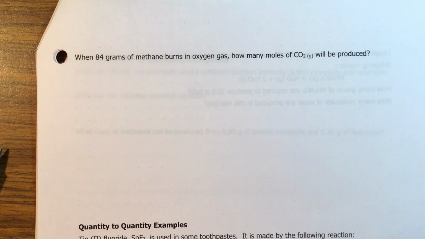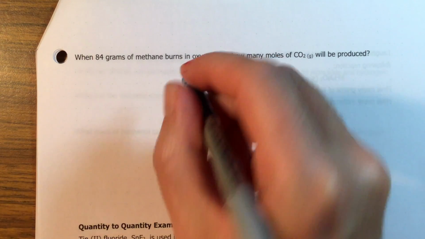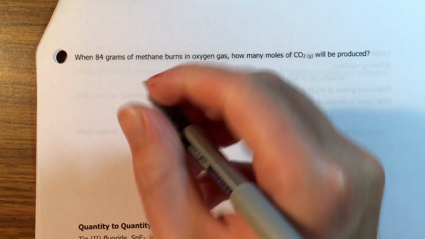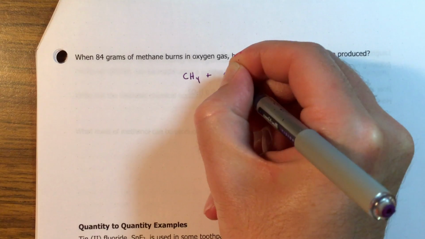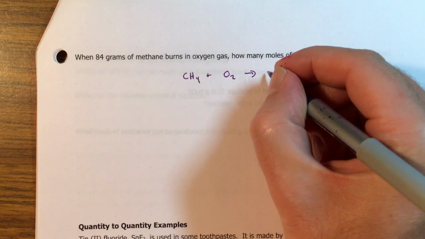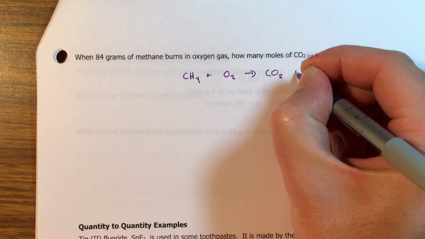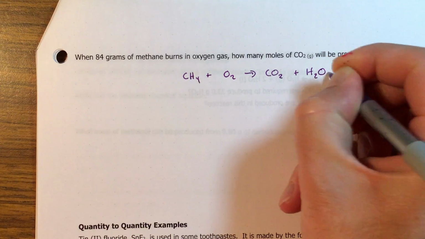When 84 grams of methane burns in oxygen gas, how many moles of CO2will be produced? So step 1, chemical formula. We've got methane gas, CH4 plus O2 gives us CO2 plus H2O.